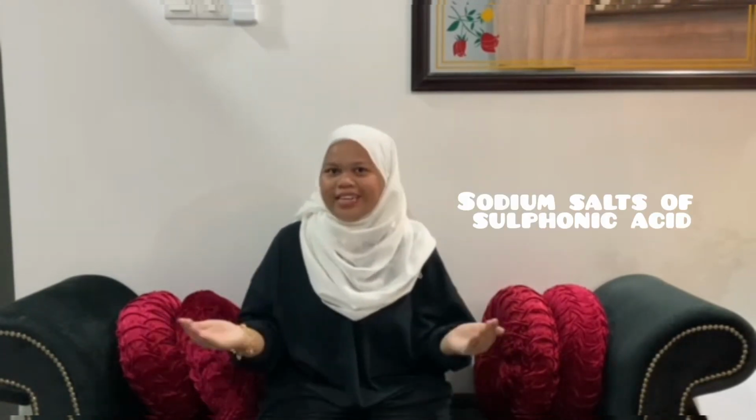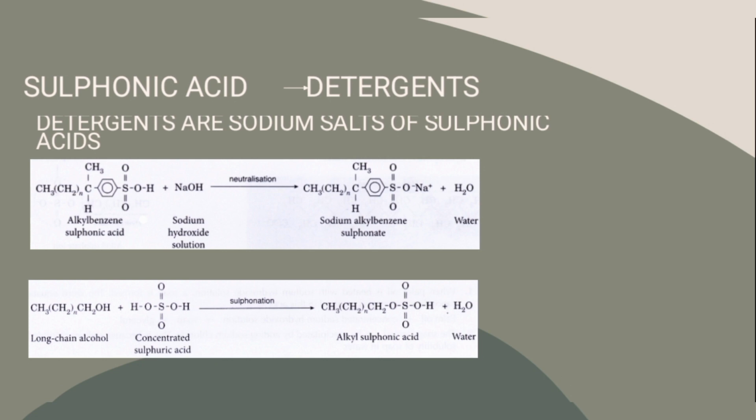Sulfonic acid. Did you guys know sulfonic acid can produce detergent? Detergents are sodium salts of sulfonic acid. The first picture is a long chain alkene. We can see that alkyl benzene sulfonic acid reacts with sodium hydroxide solution and undergoes neutralization to produce sodium alkyl benzene sulfonate plus water.